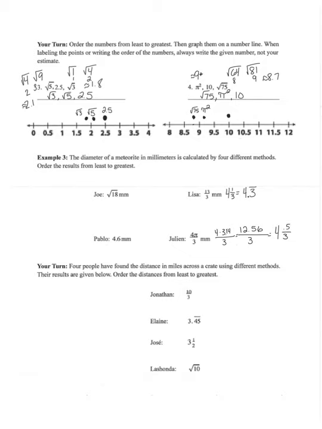Well, 0.5 over 3 can be simplified to 1/6. We can double it. So 4 1/6. And 4 1/6 as a decimal is 4.16.